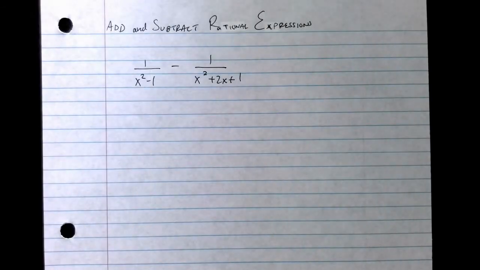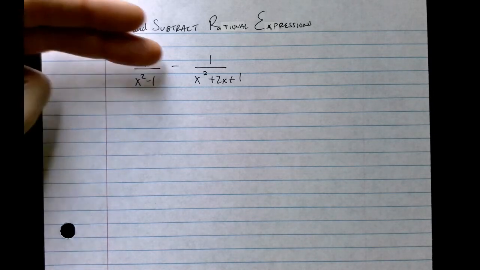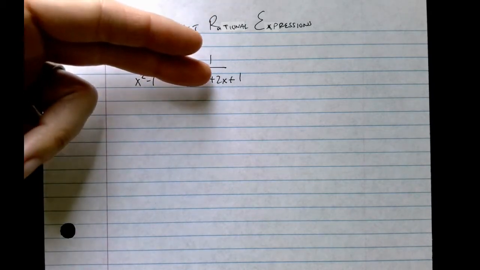Now that we've seen some problems where the denominators are monomials, what happens when the denominators are a little more complex, say binomials or trinomials? So let's look at the following problem. We have 1 over x squared minus 1 minus 1 over x squared plus 2x plus 1.